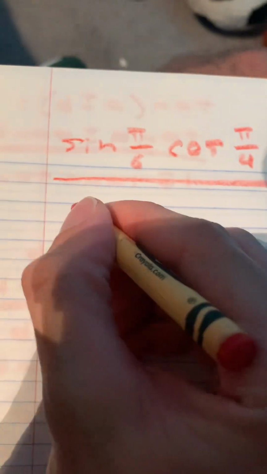cosine, cosine, sine, sine. And you got to be careful of cosine because the sign does change. That's why it's minus on top. So we've got the cosine of pi over 6, cosine pi over 4 minus, because the sign changes, sine of pi over 6, sine of pi over 4. Now it's just a matter of simplifying.